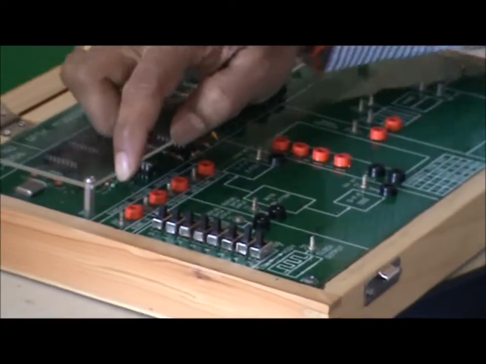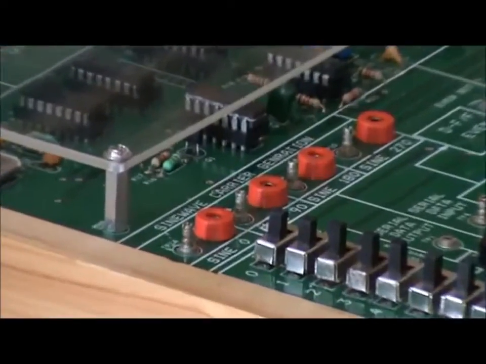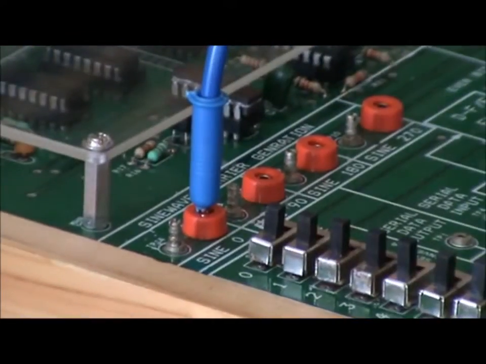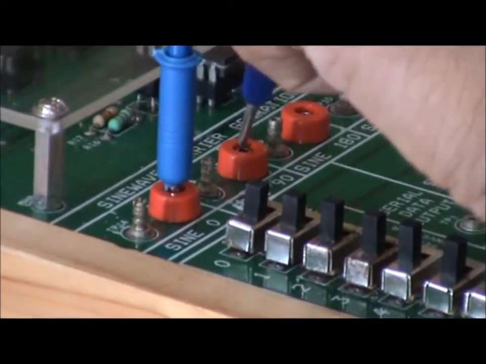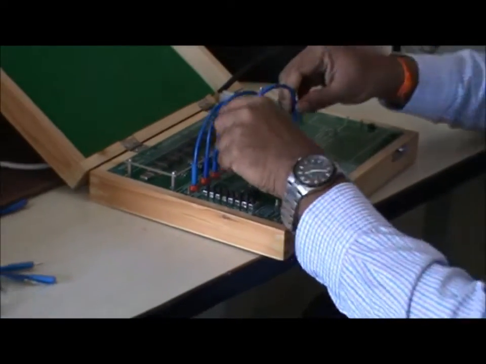Initially, this port generates a sine wave of some phase, so that should be connected to the first pin of the multiplexer. The second one generates a sinusoidal wave with a phase shift of 90 degrees compared to the first one, so that is given to the second pin of the multiplexer. Like that we need to make the connections.